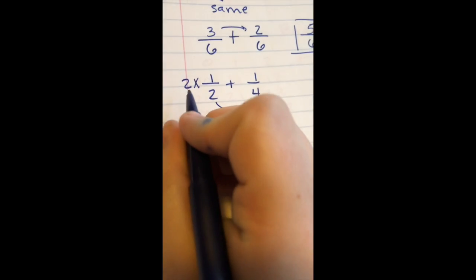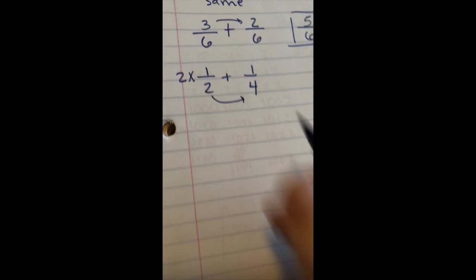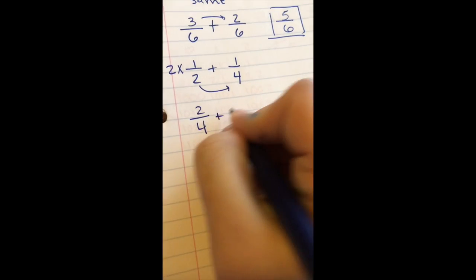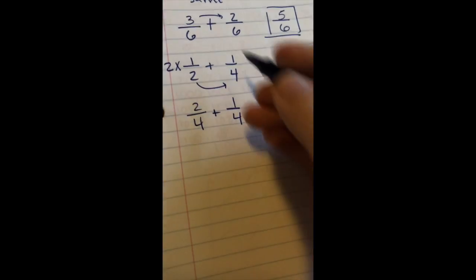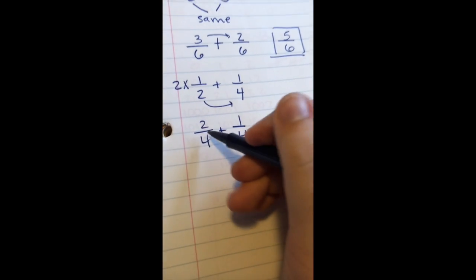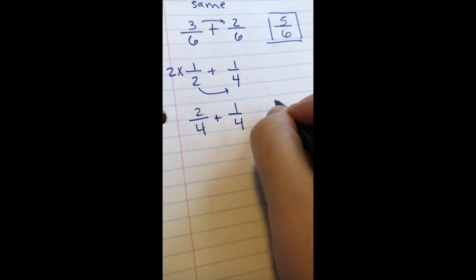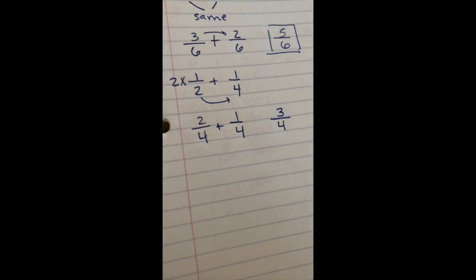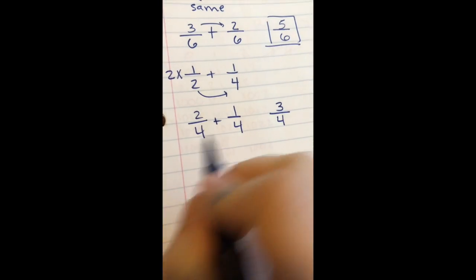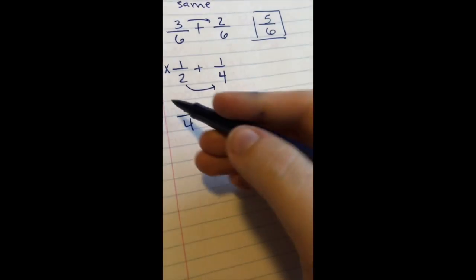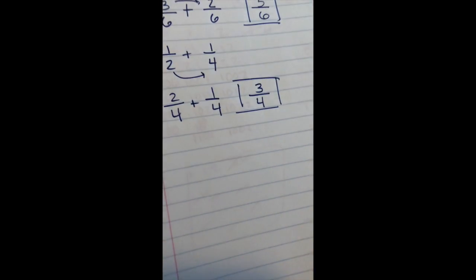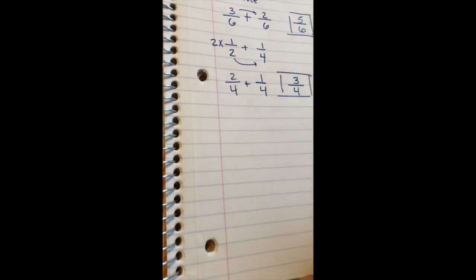We need to multiply 2 by 2 to get us to our 4. So 2 times 1 is 2, 2 times 2 is 4, plus our 1/4, and this does not need to change because our goal is to get to 4. 2 plus 1 is 3, and 4 plus 4, and the 4s stay. We do not need to change the 4s. We are not having 3/8 of pizza, we're just having 3/4. Okay, so that is how we go about doing that.